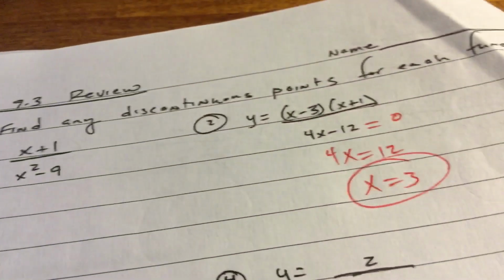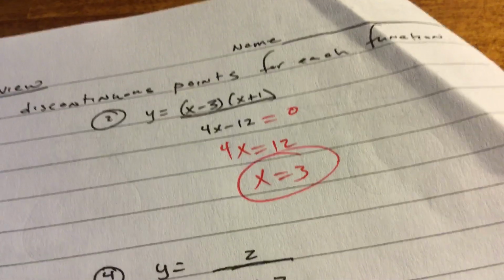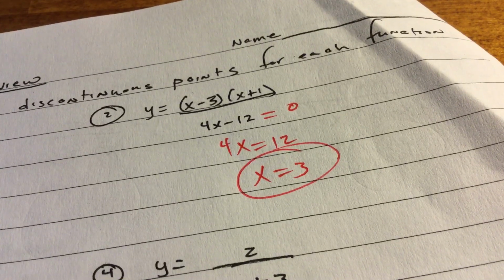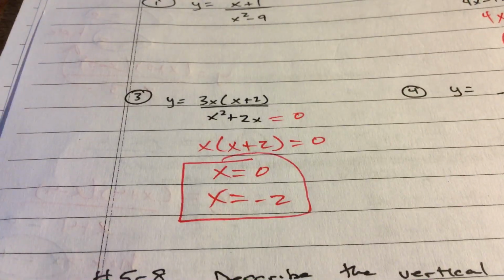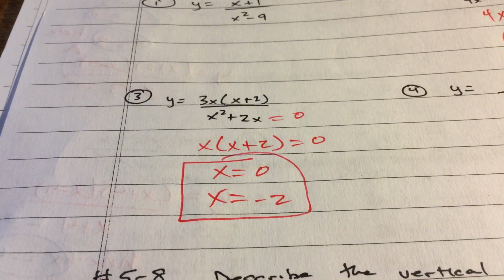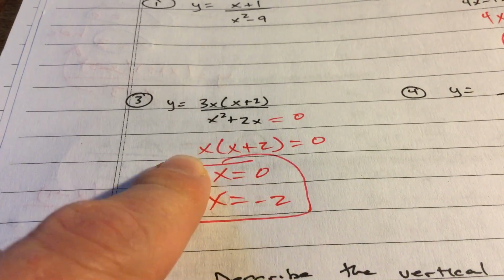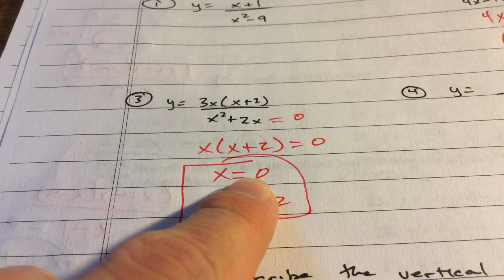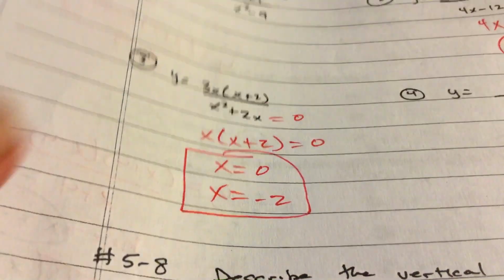Let's take a look at what I got on page 3. Now, I did follow my directions. Find any discontinuous points. Simply set the bottom equal to 0. 4x minus 12 is 0. 4x is 12. x is 3. Factor out the x that they have in common. So at the bottom, you have x times x plus 2 is 0. You get x equals 0, x equals -2.